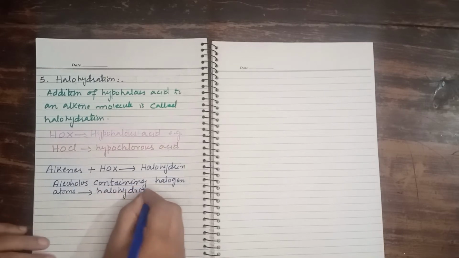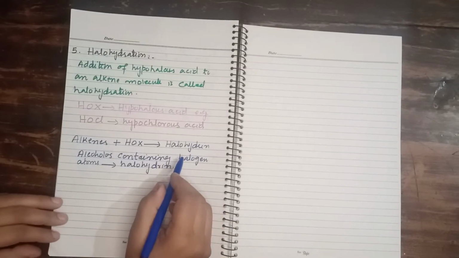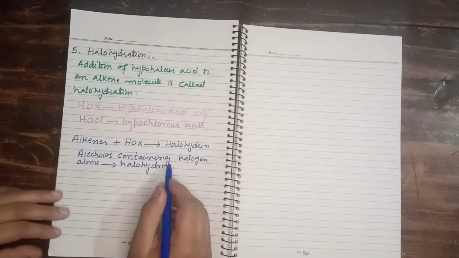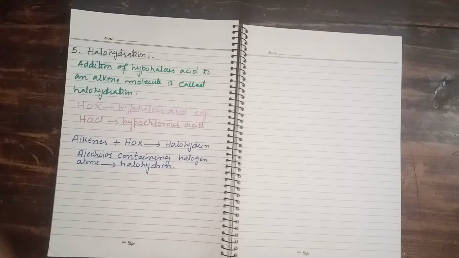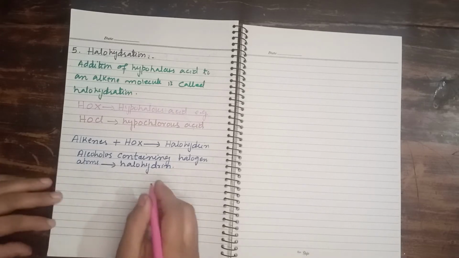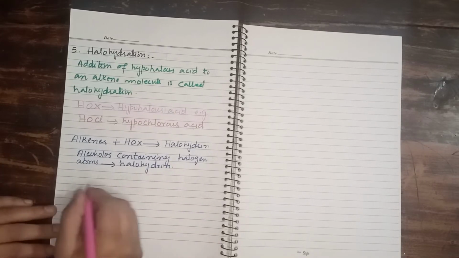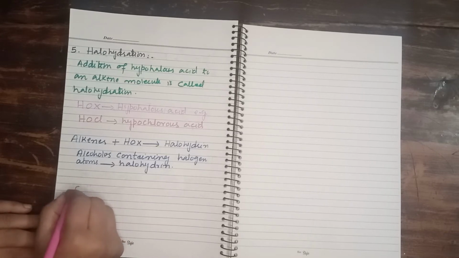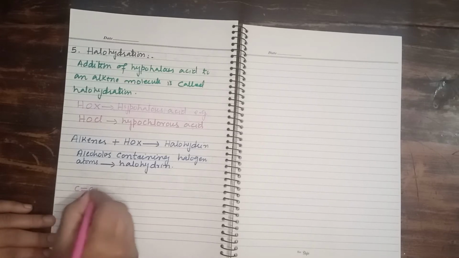Now let's see the reaction, how halohydrins are formed, with the help of an example. We have an ethene molecule like this.